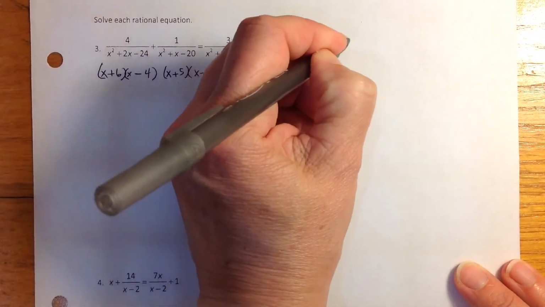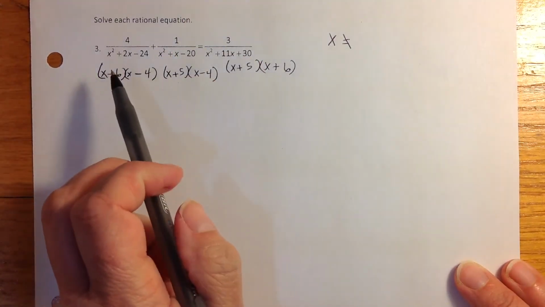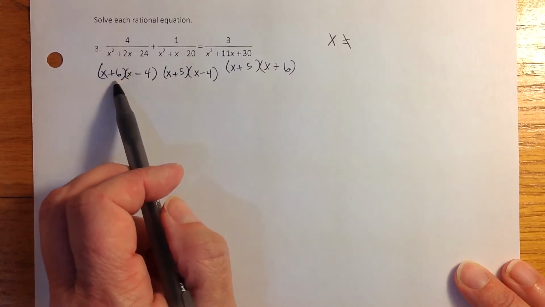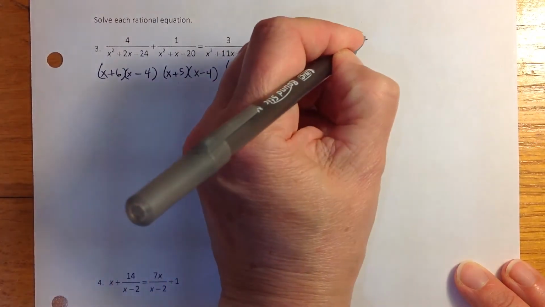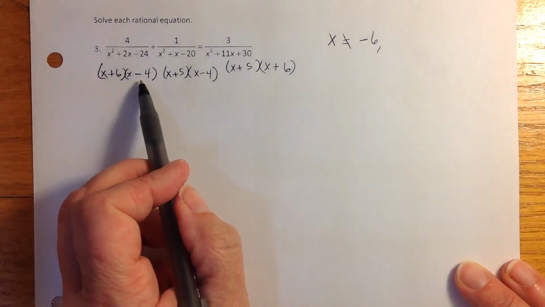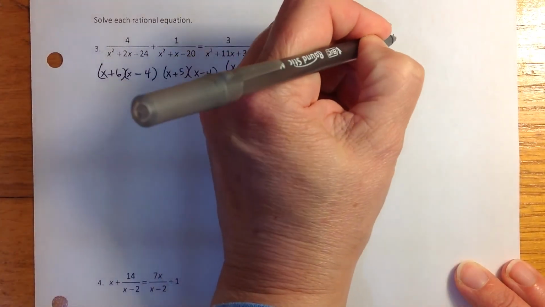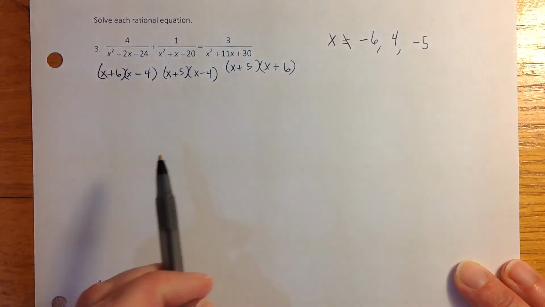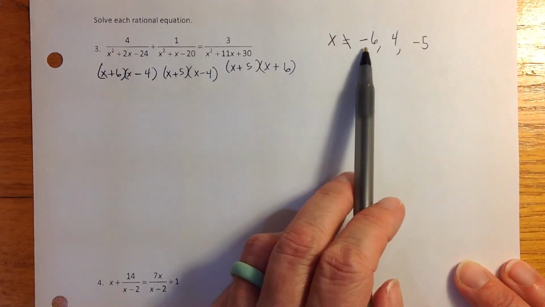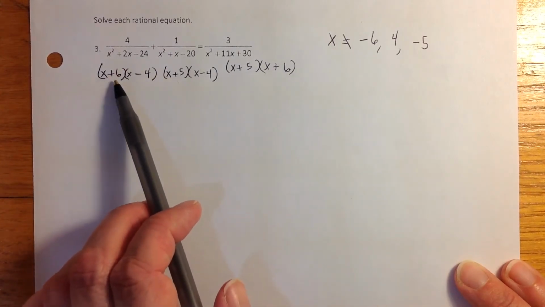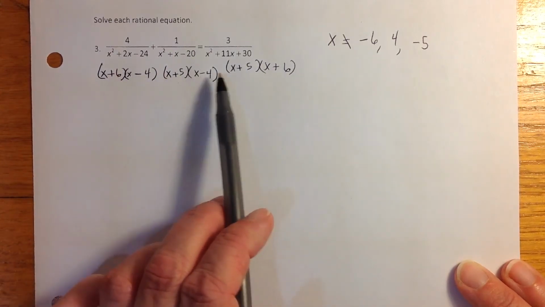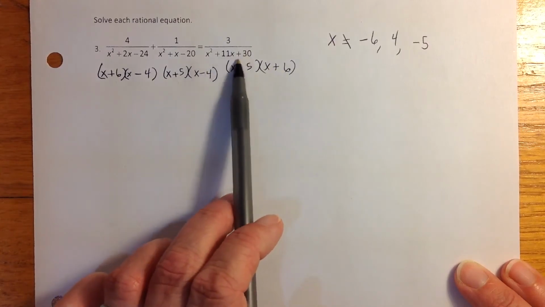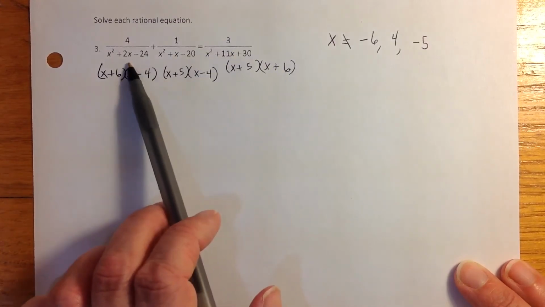So I need to state what x cannot be. So the value here that would make this set of parentheses 0 is negative 6. So I can't use negative 6. This one, I can't use 4. And this one, I can't use negative 5. The reason why I can't use any of these numbers is because these factors are in the denominator. And if any of these factors go to 0, the whole fraction is undefined, which you can't have in an equation.